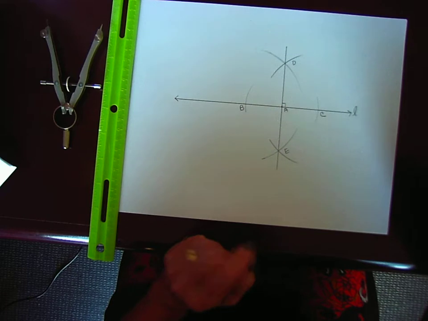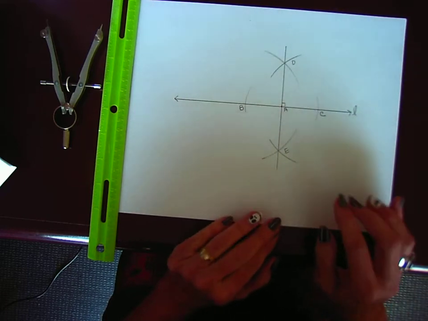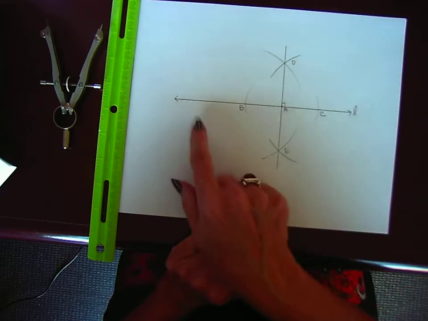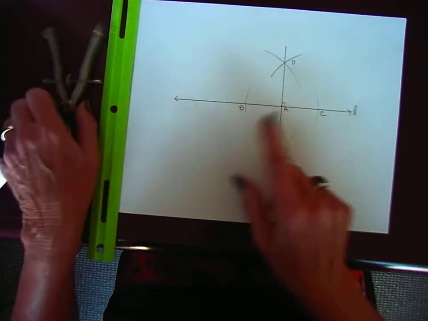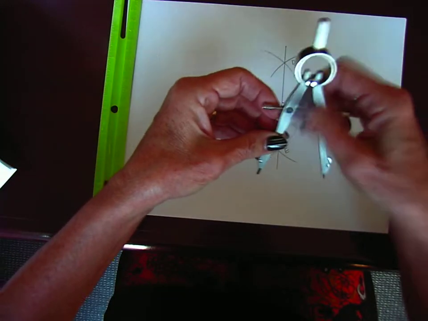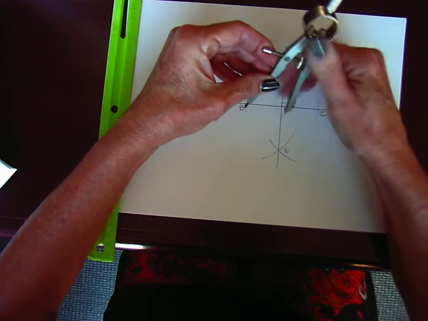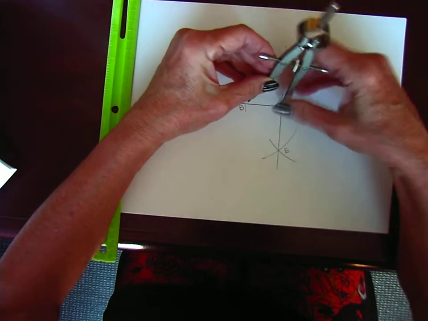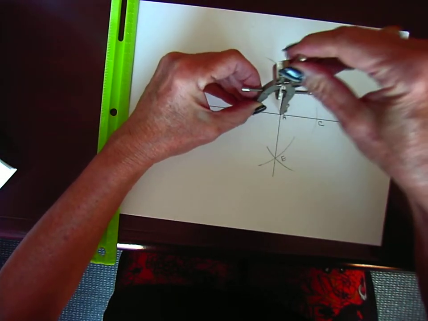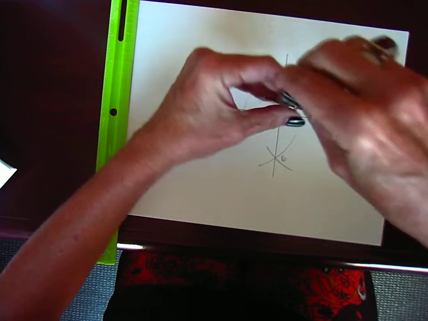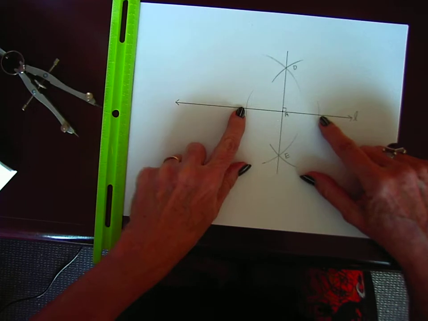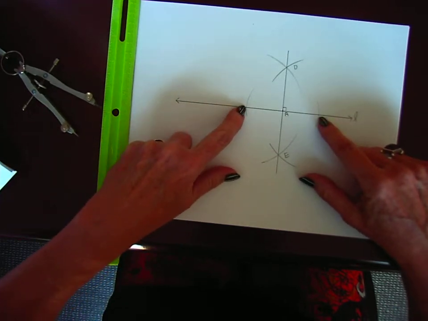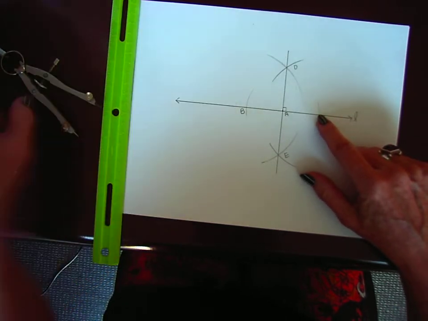So once again, to do a perpendicular to a line through a point A, you set your compass any length you want. I'm going to just reset it so I can go through the same construction. And I swing an arc on each side. That gives me segment BC that now I can construct the perpendicular bisector of BC.